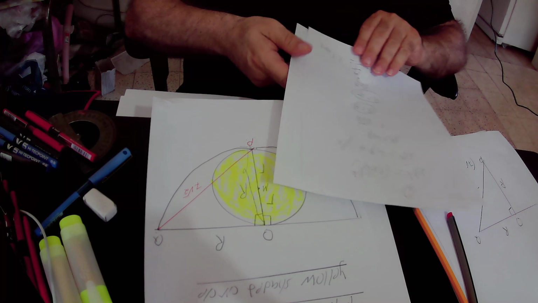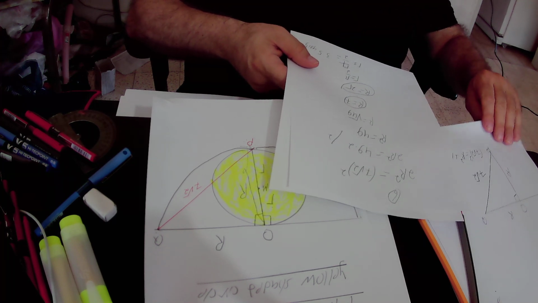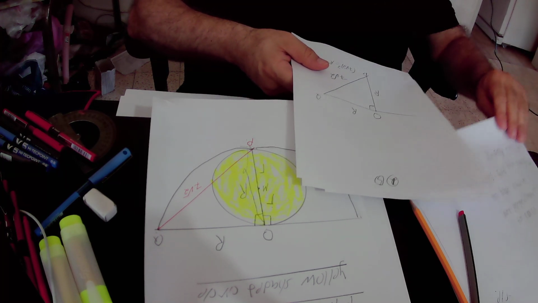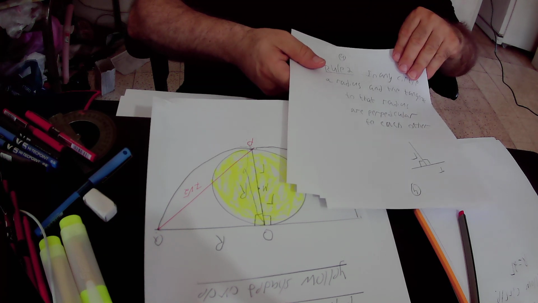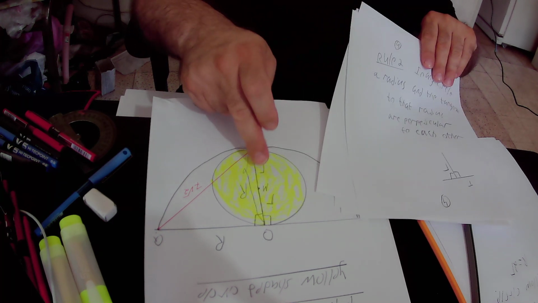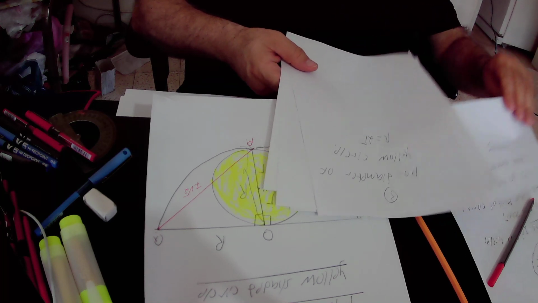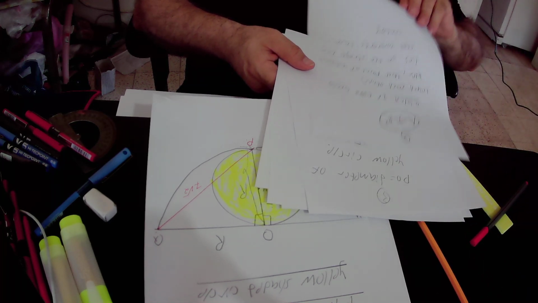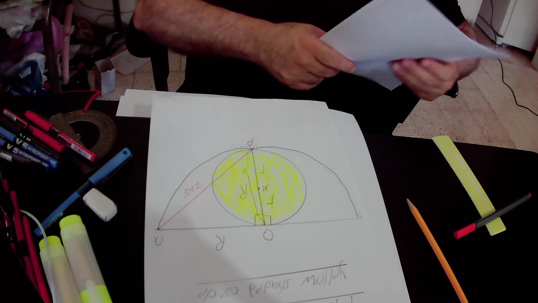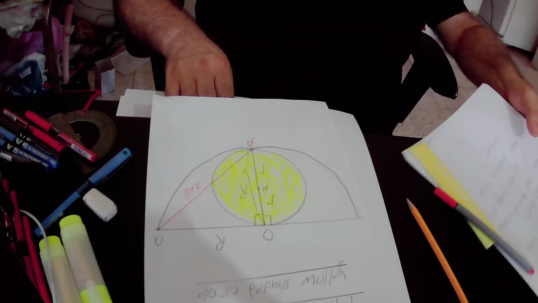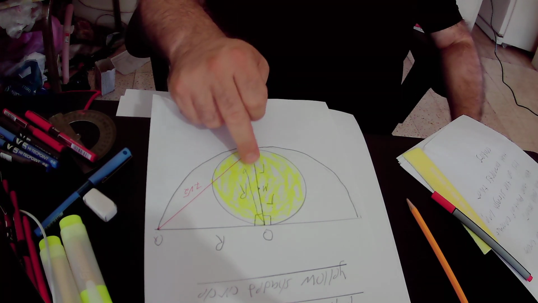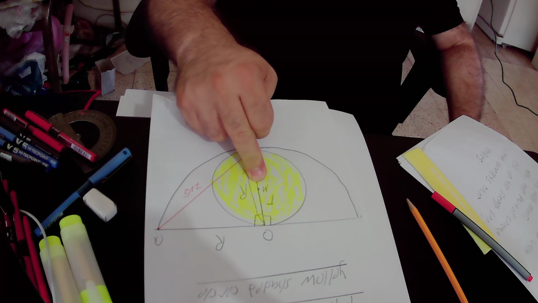Now I will summarize the lecture. We actually wanted to find out the area of the yellow circle, and in order to find the area of the yellow circle, we have to find the radius of the yellow circle.